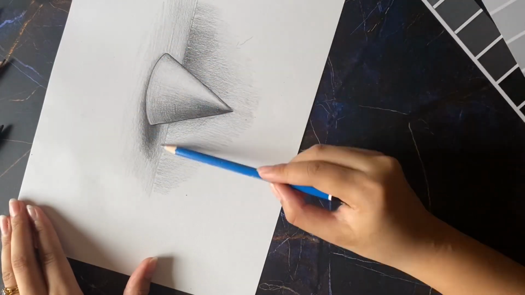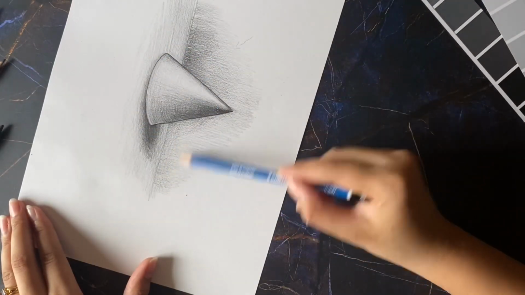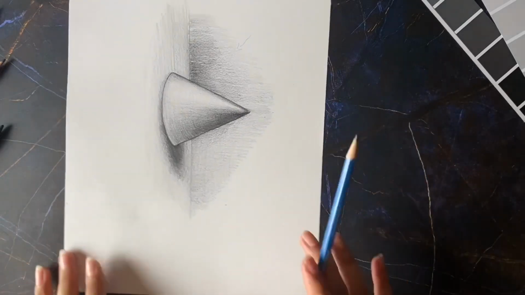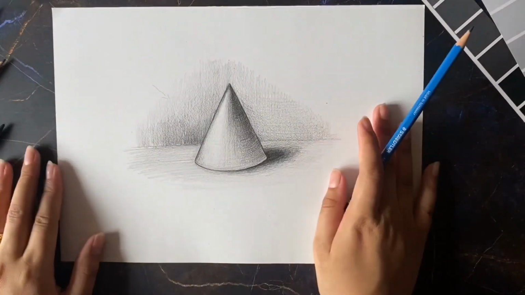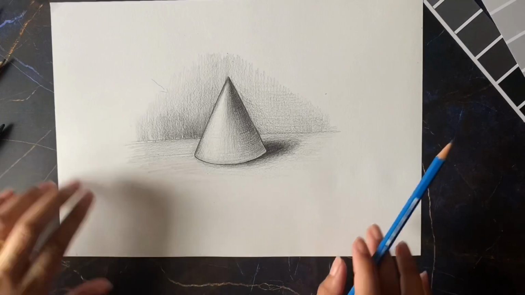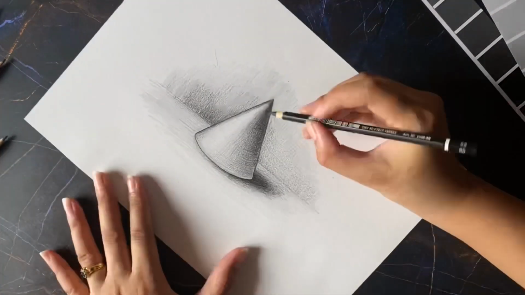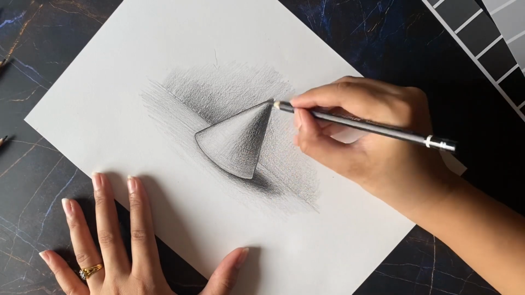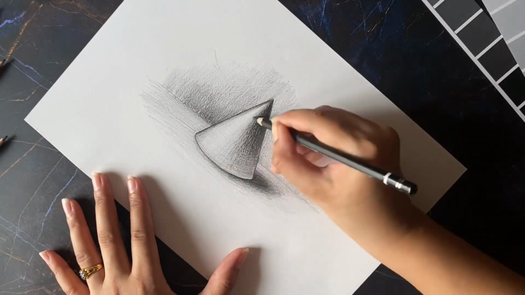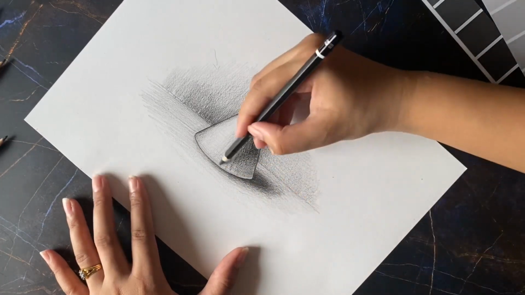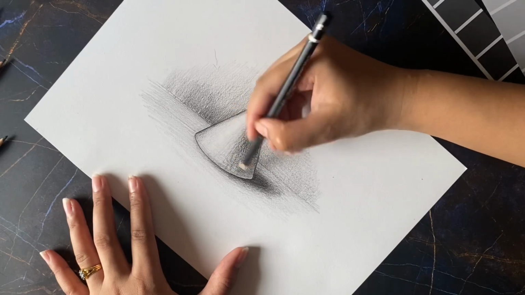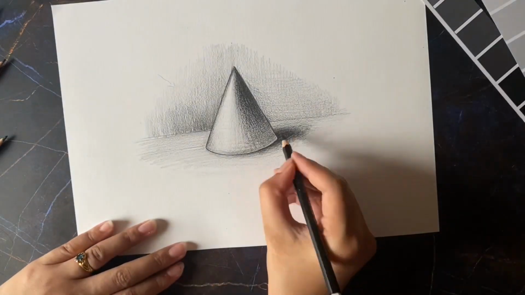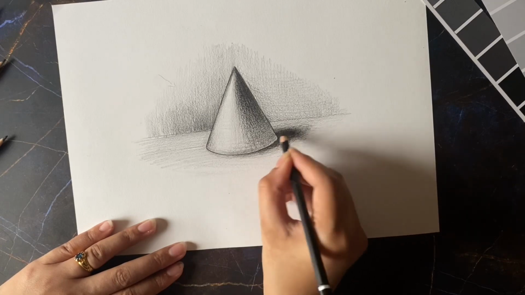It's almost over, but in order to increase the tones a little bit, I will use the 8B pencil so that the shadow is really dark. You can try shading objects like this or any other object like a sphere or a cube.